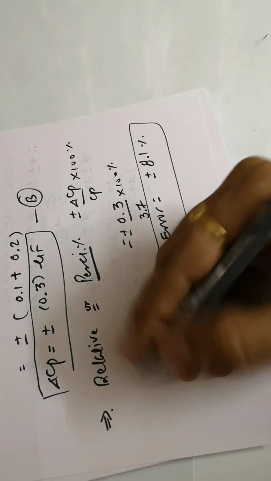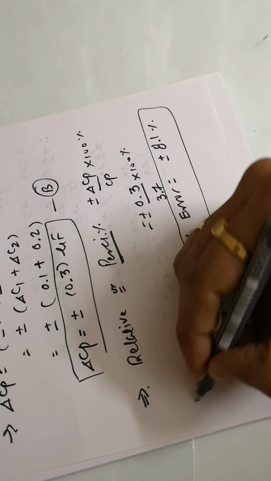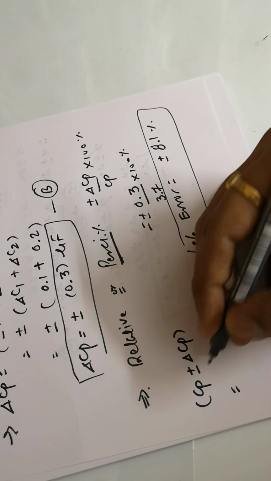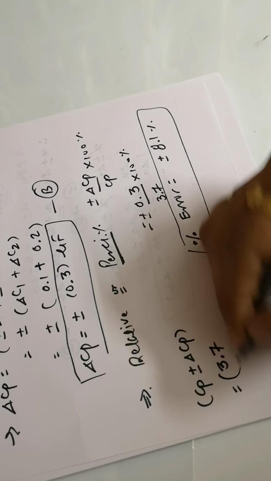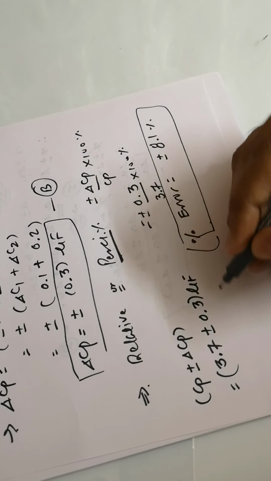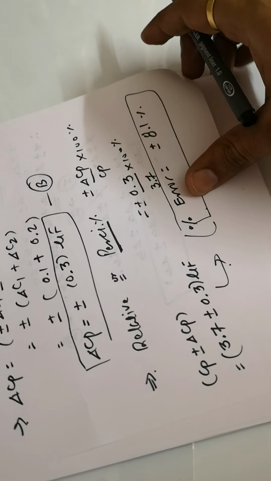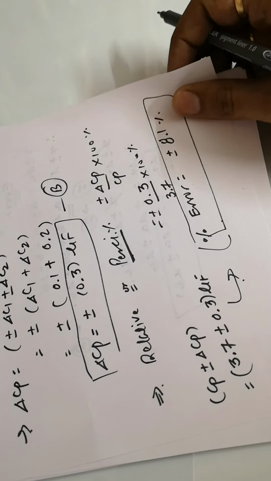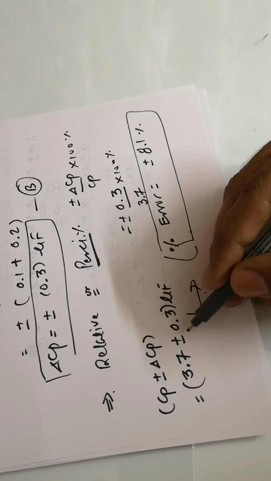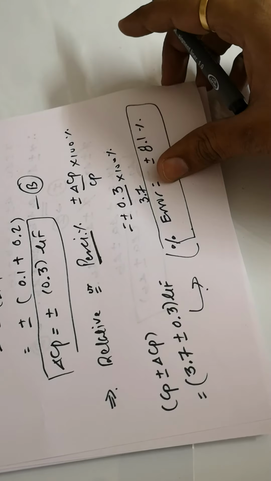You can show this data in terms of a real and error part. You may mention CP plus or minus delta CP. The CP part is 3.7, and delta CP is 0.3 microfarads. So this is the thing. You can say that your addition of both the capacitors contains a real value 3.7, while the fractional or error part contains 0.3, while the percentage is 8.1.